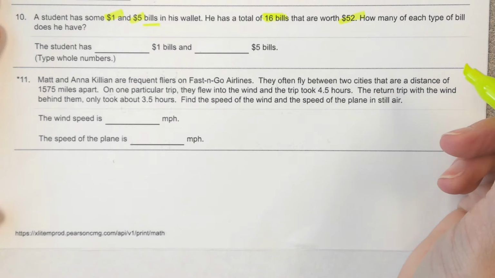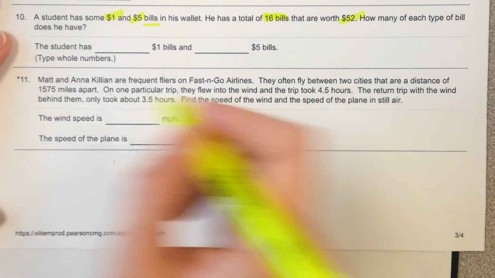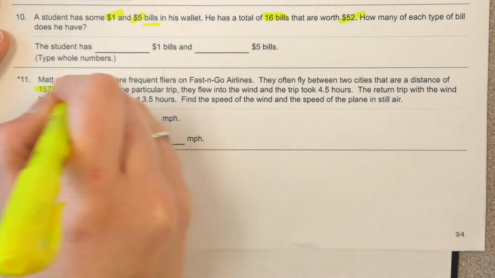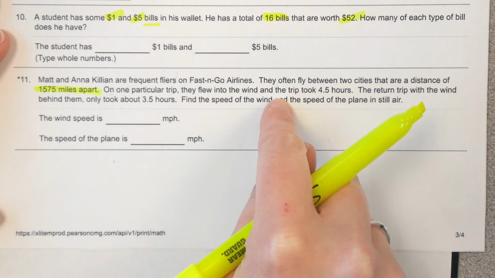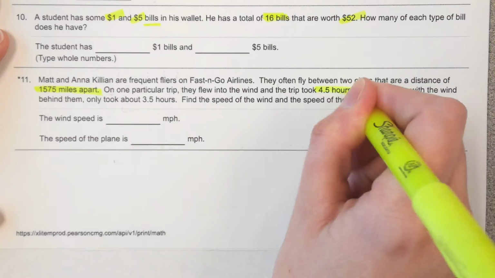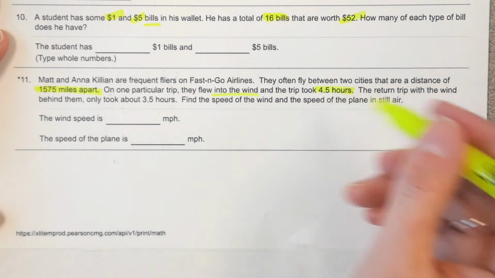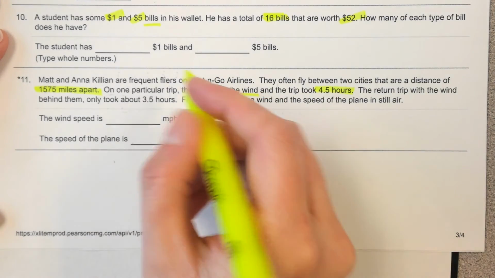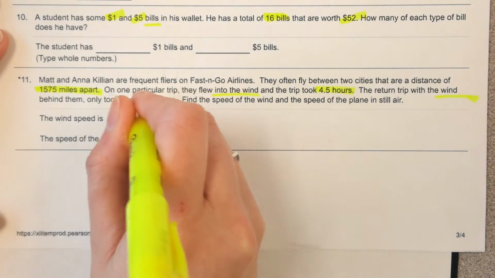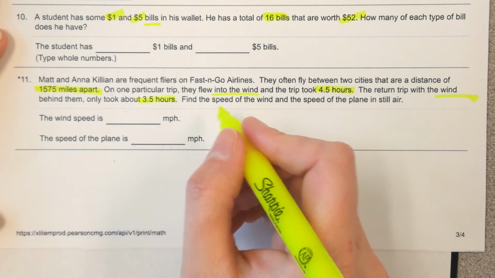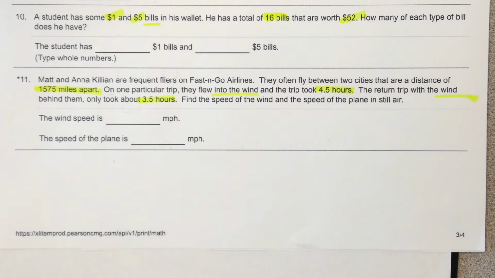Matt and Anna Killian are frequent flyers on Fast and Go Airlines. They often fly between 2 cities that are a distance of 1,575 miles apart. That's going to be important. On one particular trip, they flew into the wind, and the trip took 4.5 hours. So into the wind. That means it's going to be more difficult to fly. The return trip with the wind behind them, so this time the wind was behind them, and it's going to be quicker, it only took 3.5 hours. And then we need the speed of the wind and the speed of the plane still in the air still.